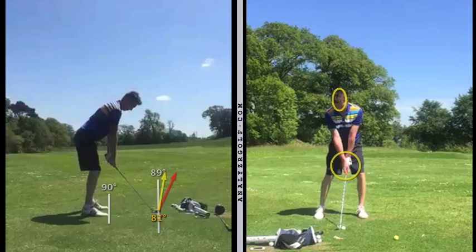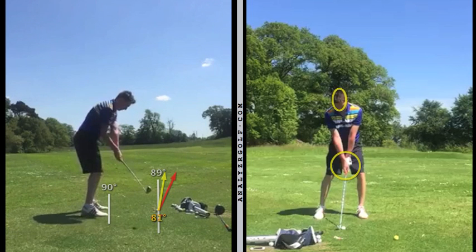We know that the ball starts pretty much where the club face is pointed, and let's just say that we want to hit a draw. To hit a draw, the ball must start some amount to the right of the target. Therefore, the yellow arrow represents where the club face would want to be pointed at the moment of impact. Okay? So this point right there.